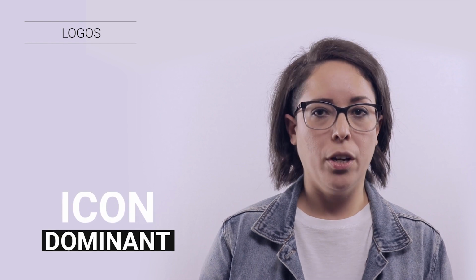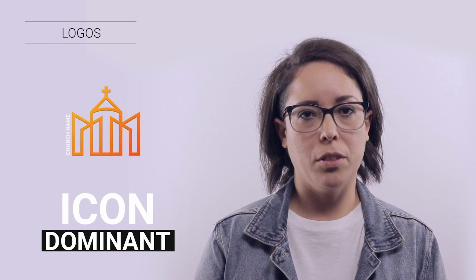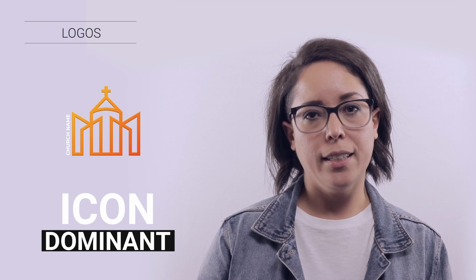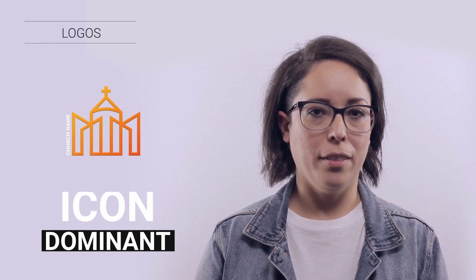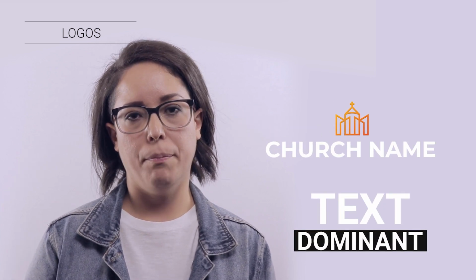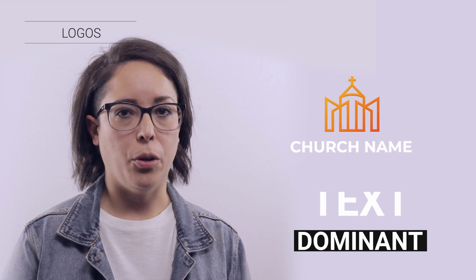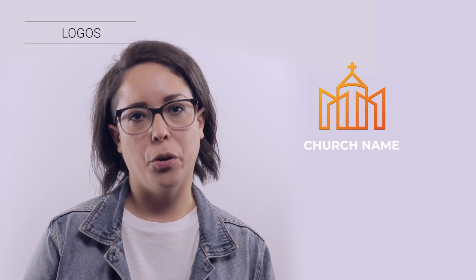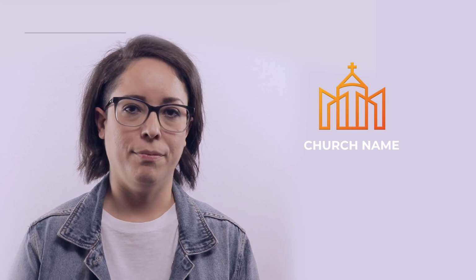Know that there are different types of logos. You may want more of an icon-dominant style, where you have an icon or a symbol that represents your church's vision. And in this style, the icon stands out more than the name of your church or business. You may want a text-dominant logo if your church or business name is an acronym. Or you may want to show a good balance of both to show your church or business name, as well as your icon on a more even scale.